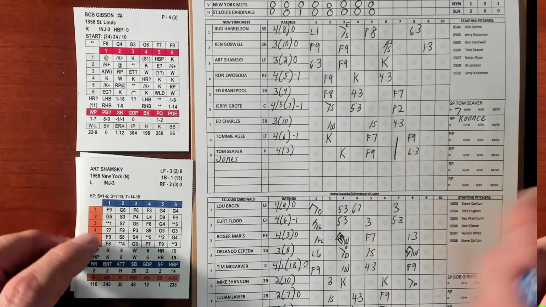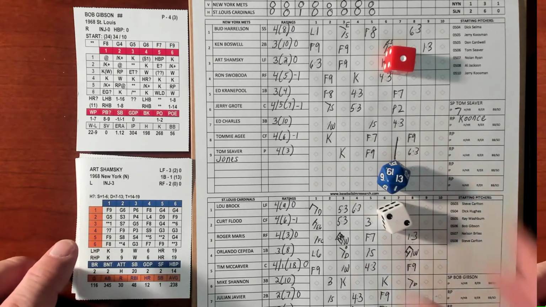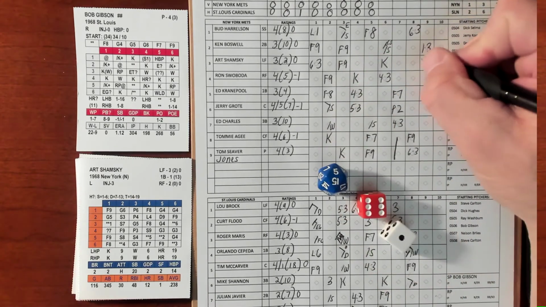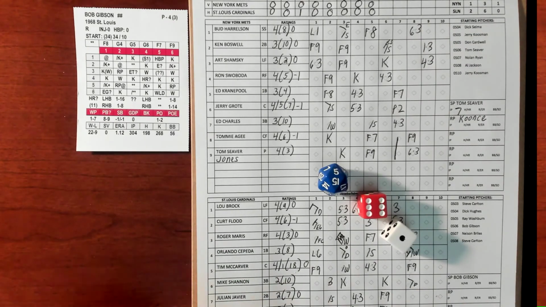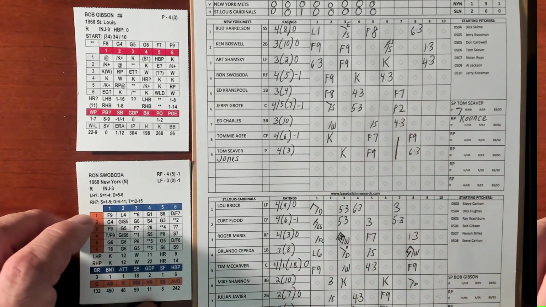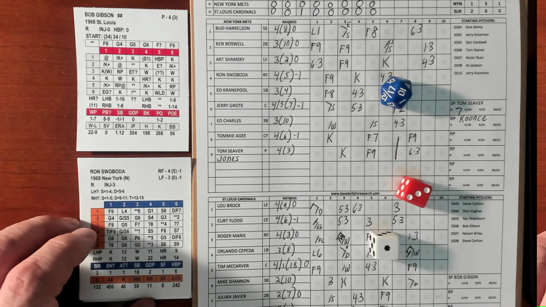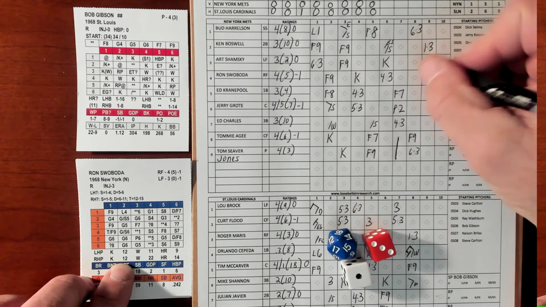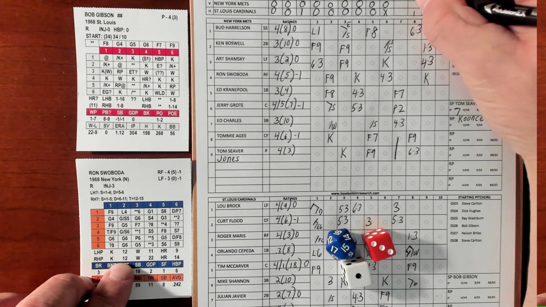Art Shamsky. 1-2. So lefty, go to Shamsky's card. 6-1, ground out to second. Swoboda. Down to the final out. 3-1, K chance. 12, -1 at Bush is an 11. D20's a 10, strikes him out to end the game. A 1-0 win by the Cardinals.